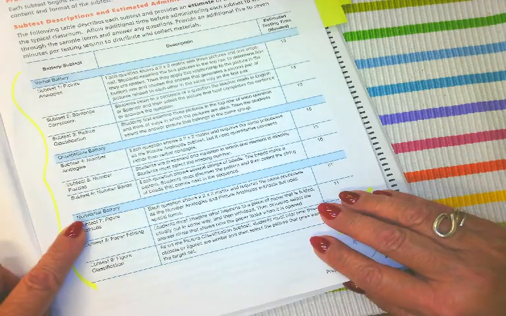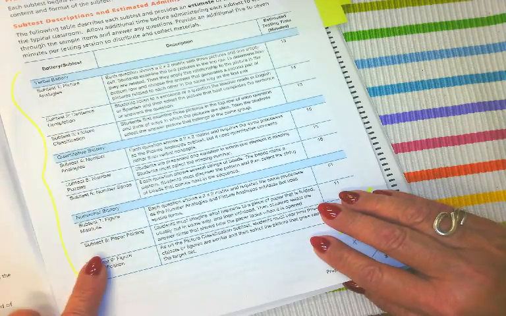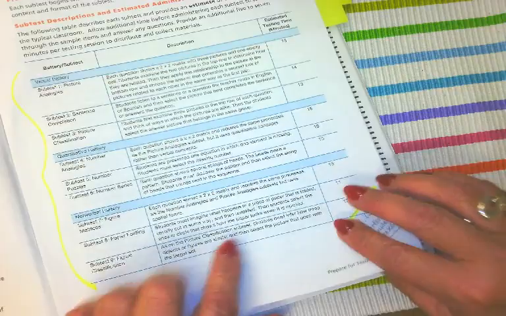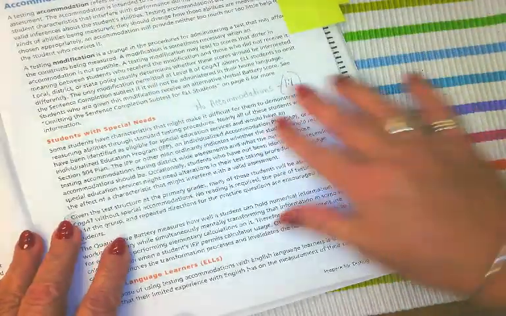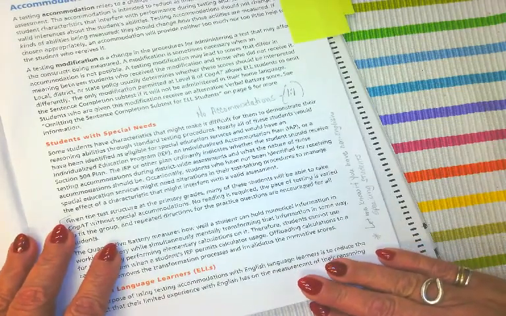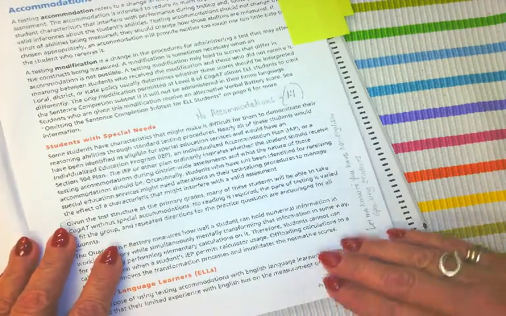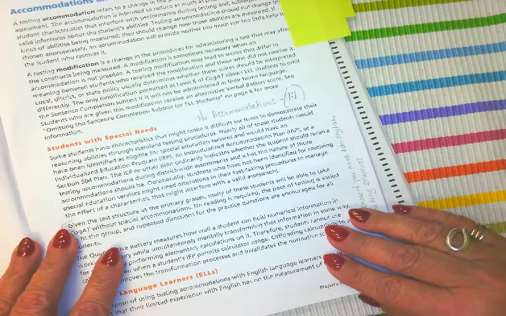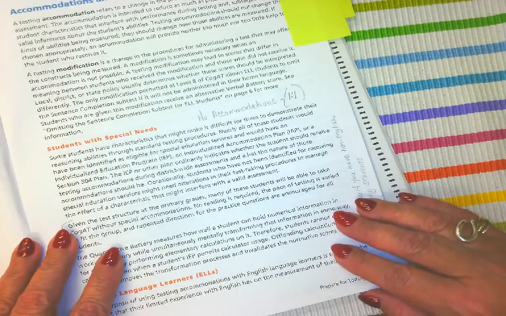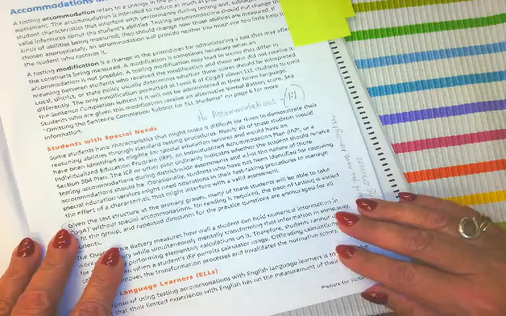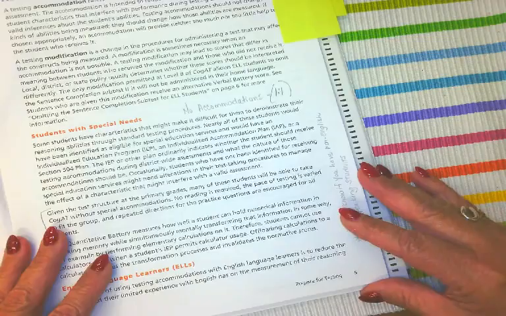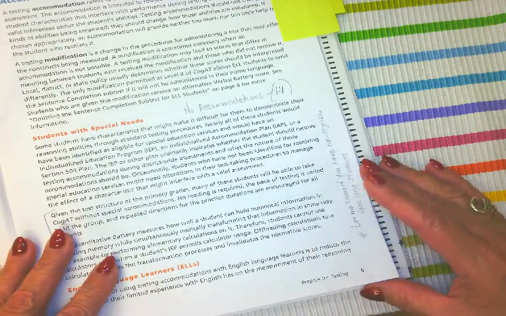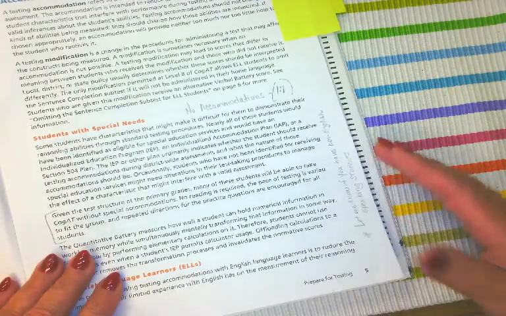So if you wanted to take a look at the subtest and what each one of them comprises of, there's a description and an estimated time on page 3. If you go to page 5, it talks a little bit about accommodations. However, on this particular test, because of the grade level, we are reading the entire test to the students, so there really are no accommodations. If there were some that we had concerns about, we would have already scheduled a student to test one-on-one with a teacher. So you shouldn't need to worry about any accommodations or giving extra time.